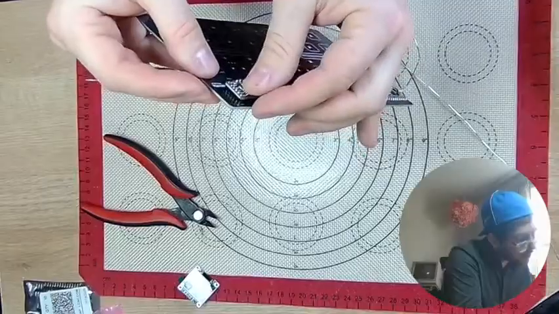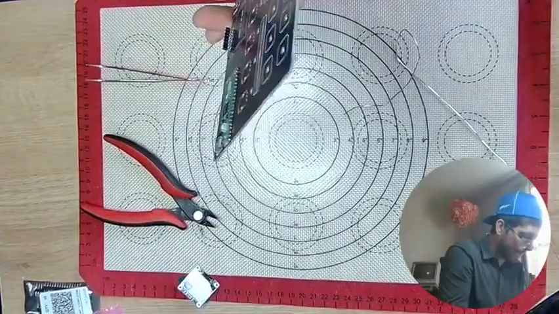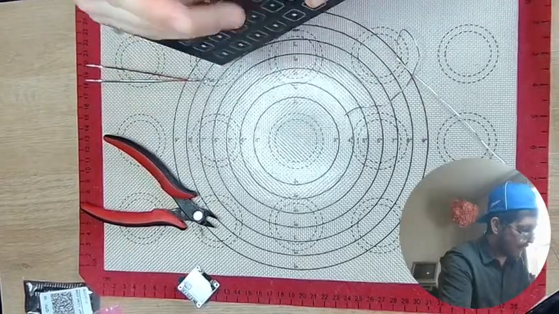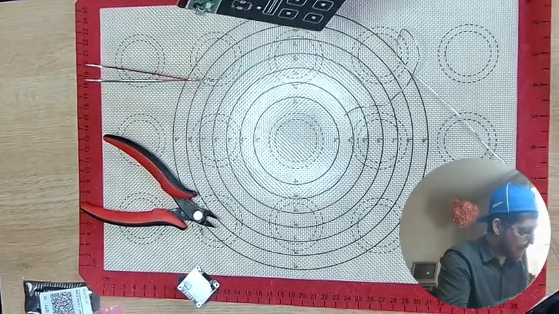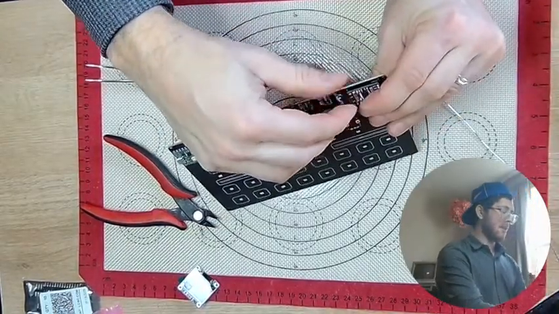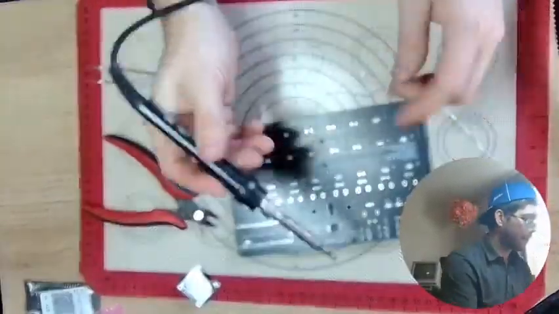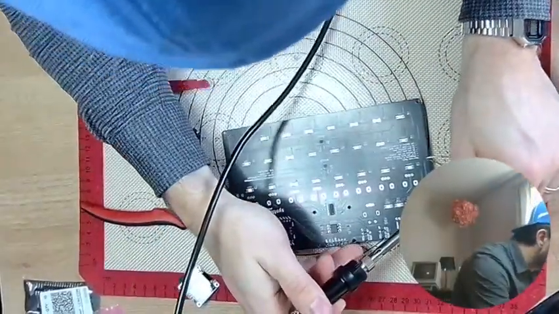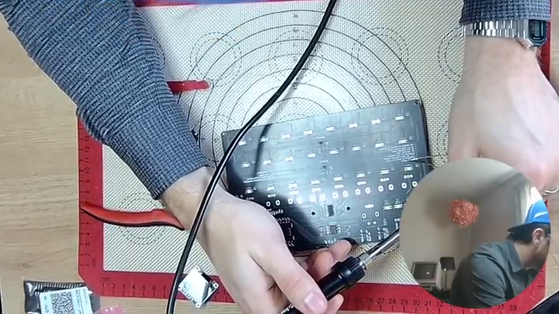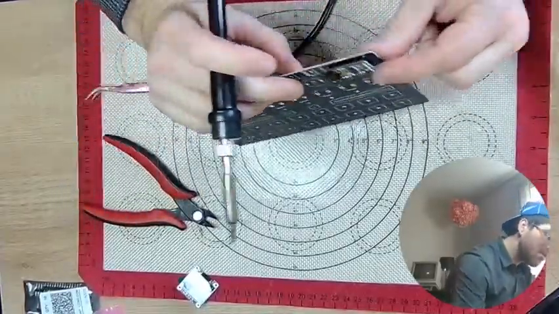A little misaligned, so let me get this right. There we go-ish. It's a little wonky. But not bad. Not bad at all. Let's get to soldering. Okay. Okay, let me double check. Yeah.